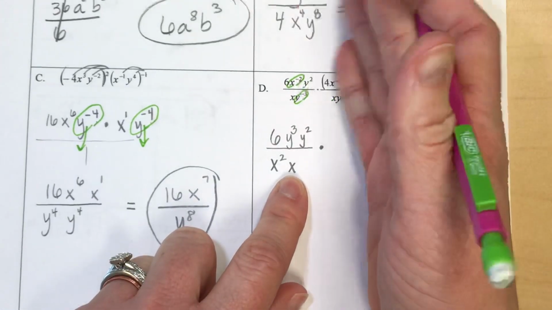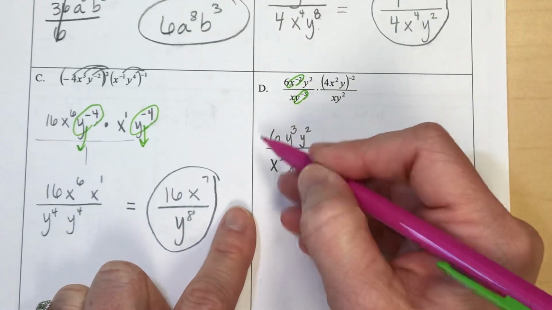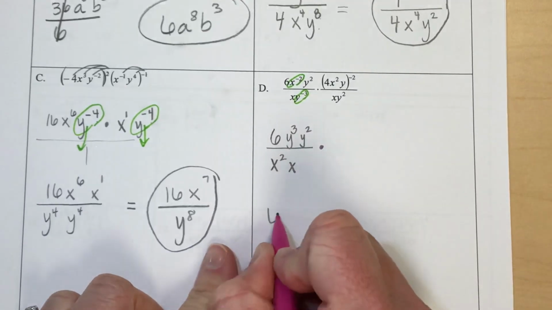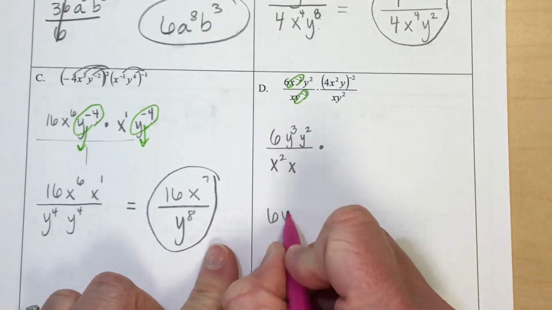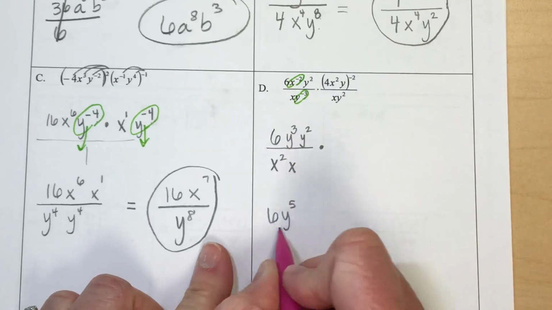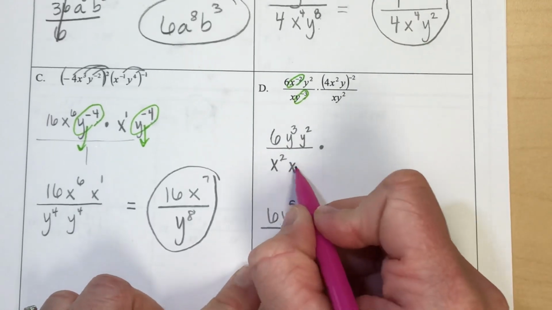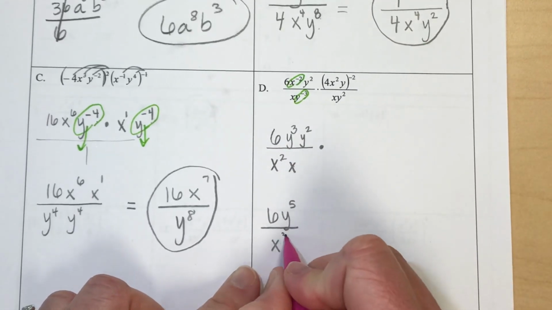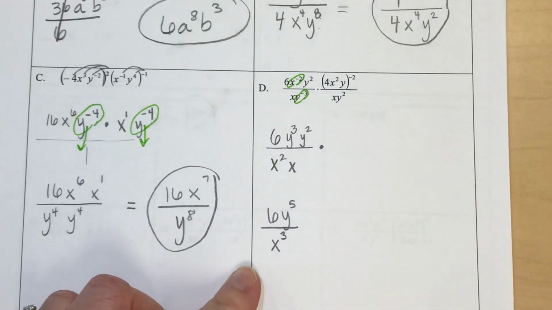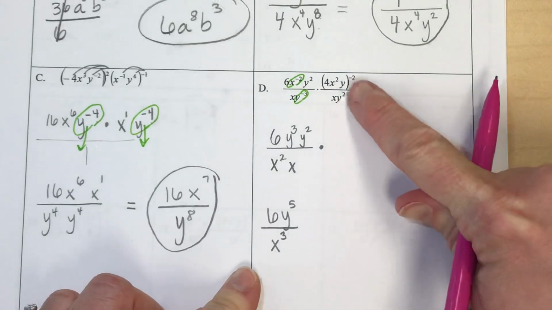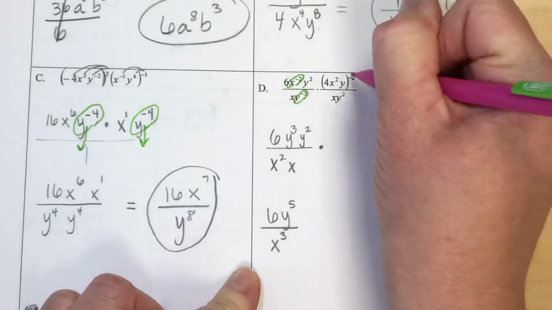Now I'm going to wait and do this in a second. I'm going to combine this together here next. Y to the 3rd and y squared, add your exponents, you have a total of 5 y's on the top. X squared times 1 more x is a total of 3 x's on the bottom. That's all I can do there. There's nothing I can cancel, so now I'm going to start working on this fraction over here.